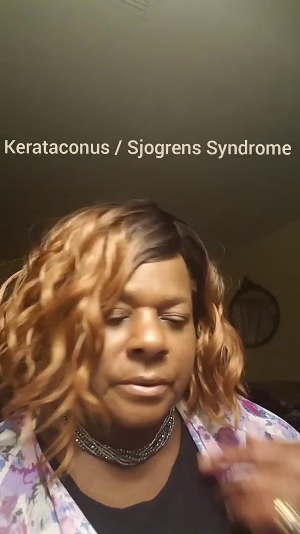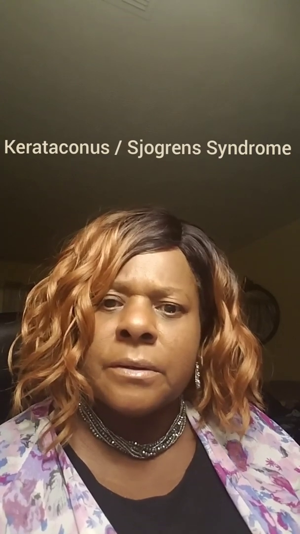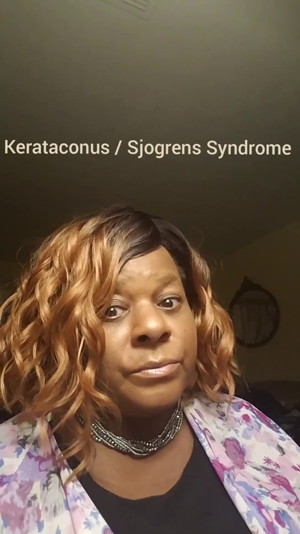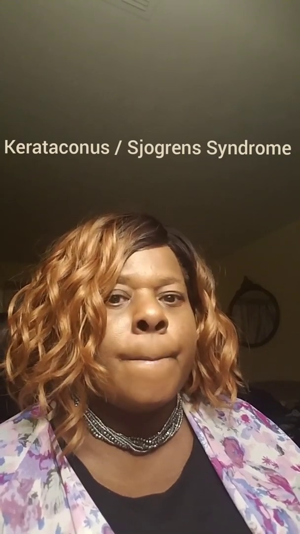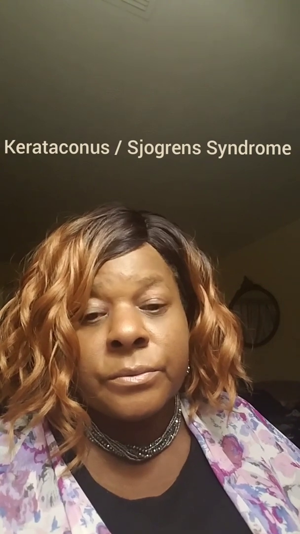So now I have to make sure I'm covered up because I can't be in the sun. I wear sunscreen lotions. I make sure I always have something over my arms and my hands most times. But I could wear short sleeves. I do pretty good. Like I said, I thank God for that one, because that could have been a different take too. So, again, tonight, I talked about keratoconus and Sjogrens. Those are two things also that I suffered through and went through.